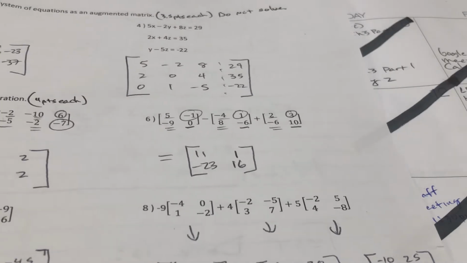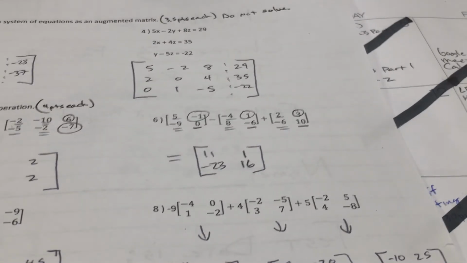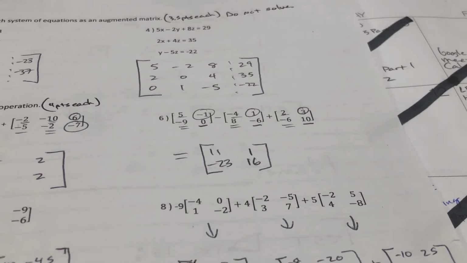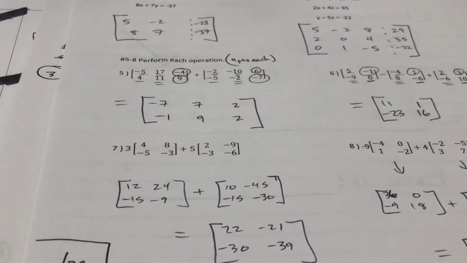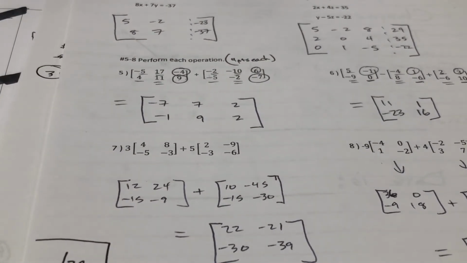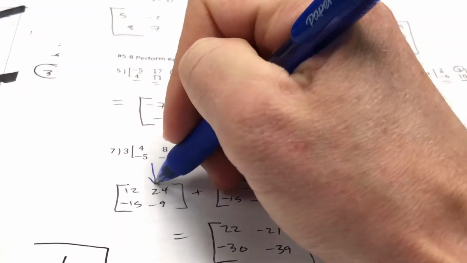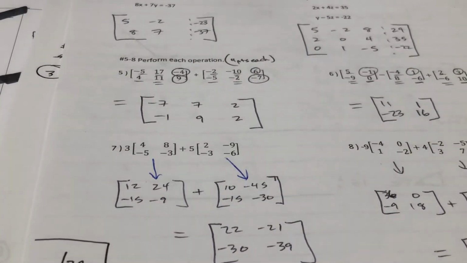All right, number 6, just corresponding: 5 minus a negative 4 plus 2 is 11. Negative 1 minus 1 is a negative 2, but add 3 to it, you get 1. That's how we got those answers. 7, we're going to distribute that 3. Everything in that first matrix gets multiplied by 3, plus everything in the second matrix gets multiplied by 5. Then we add the two matrices together.